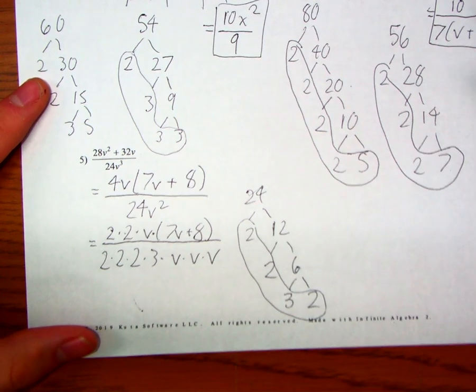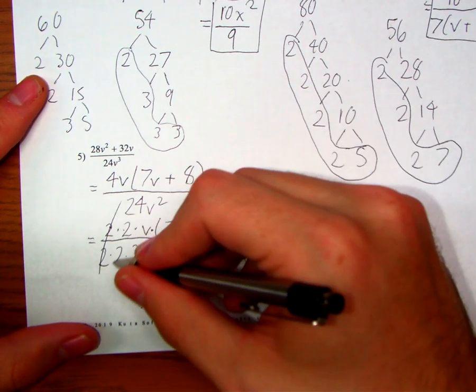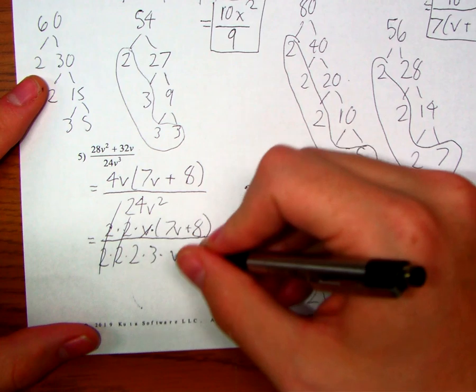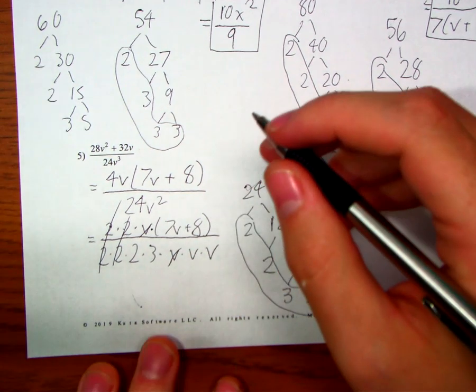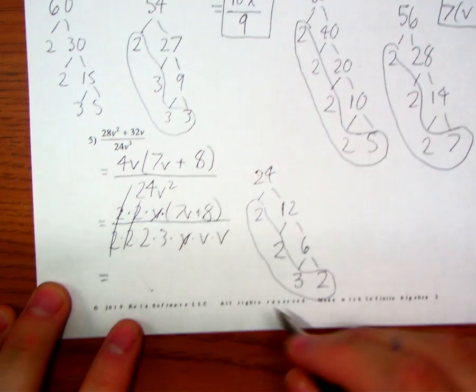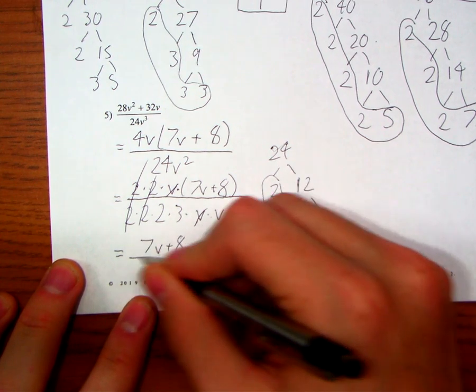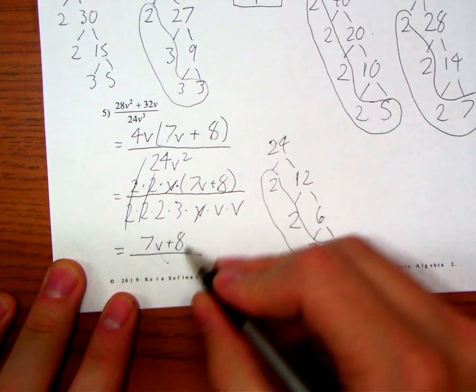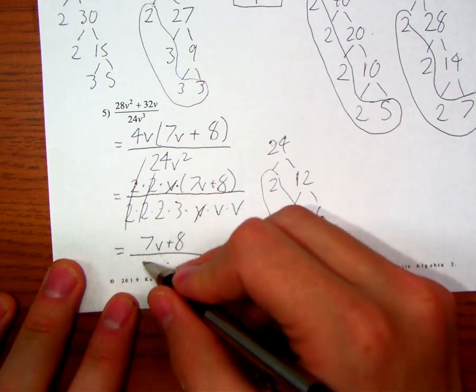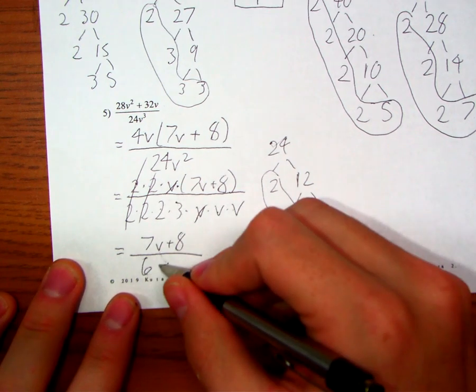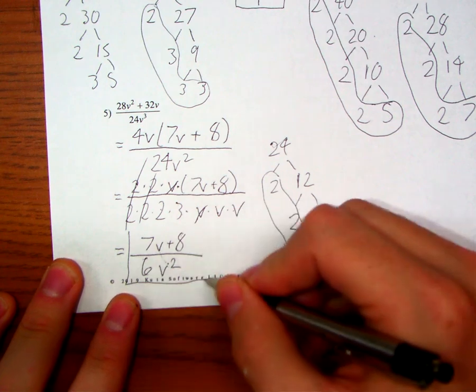Okay, what can cancel here? So I've got 2 times 2, 2 times 2. I've got v's that cancel, and that appears to be everything. So on the top, all that I have left is that 7v plus 8 term. And on the bottom, I've got 2 times 3 times v times v. 2 times 3 is 6, v times v is v squared, and here is my answer.